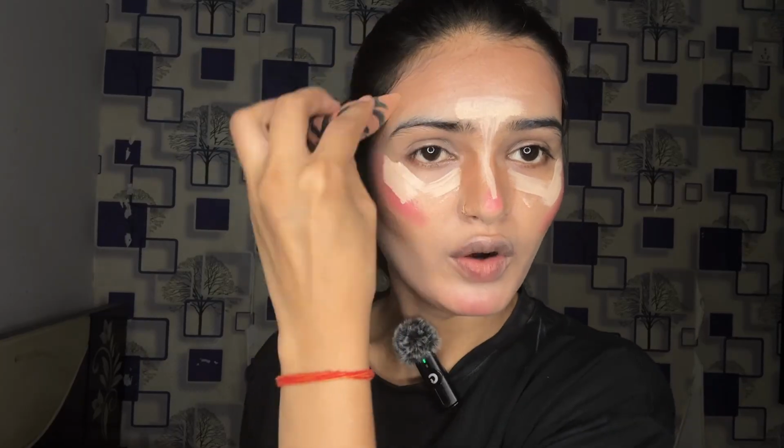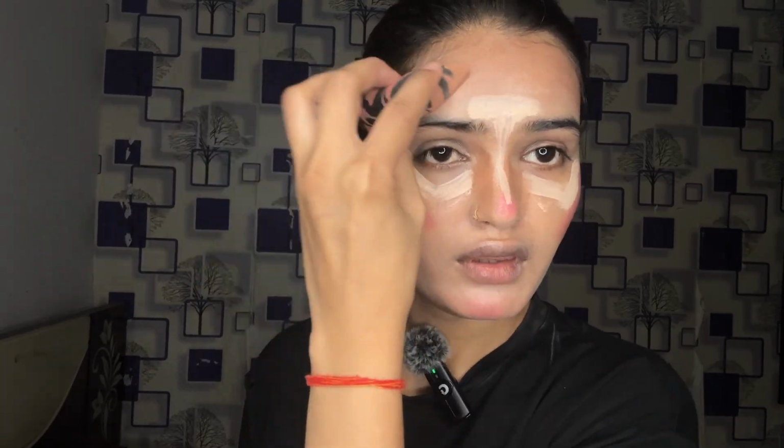And it's blending here. Blend properly, apply only at the place you need and blend only that place, don't spread it everywhere. Now you can see the result after blending. It's not much more fair and dark. It will create a shadow on my face.